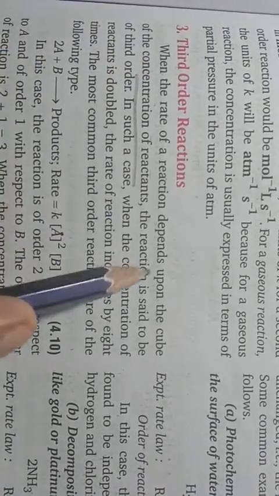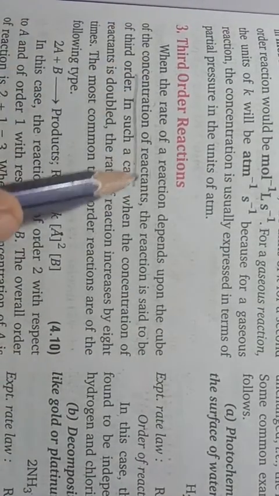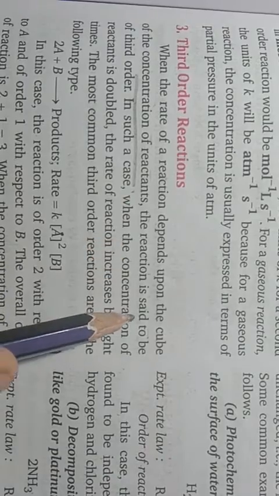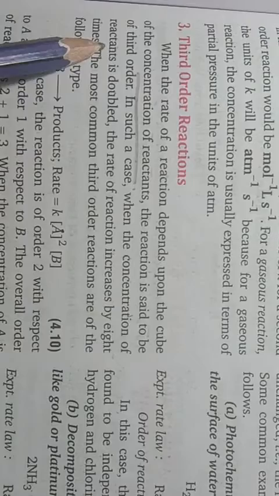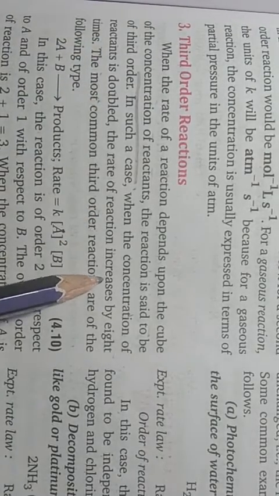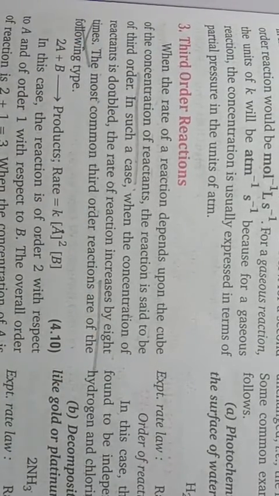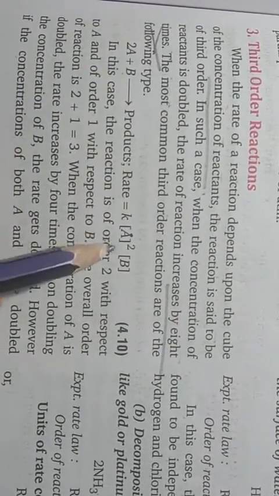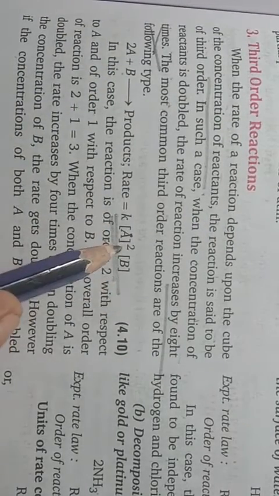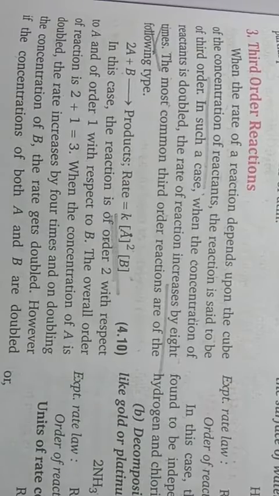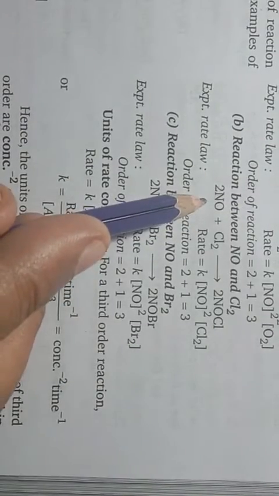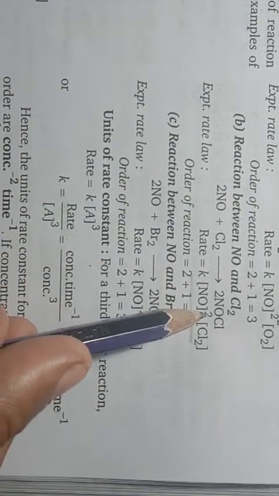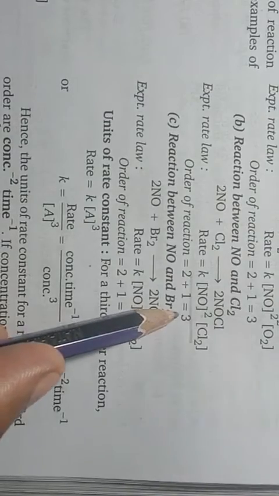When the rate of reaction depends upon the cube of the concentration of reactants, the reaction is said to be third order. In such a case, when the concentration of reactants is doubled, the rate of reaction increases by 8 times. So for this reaction, the rate law is this. So overall order will be 2 plus 1, 3. The order of reaction will be 3. Examples of such types of reactions: here, this reaction, the rate law is this, 2 plus 1, the order will be 3.